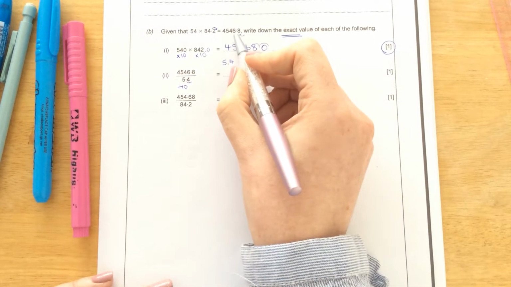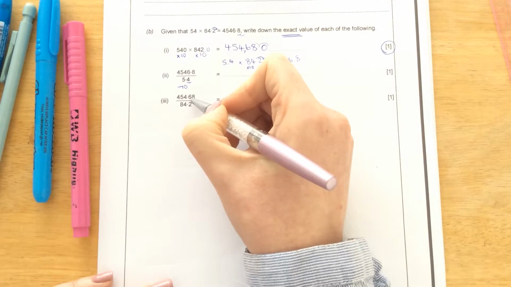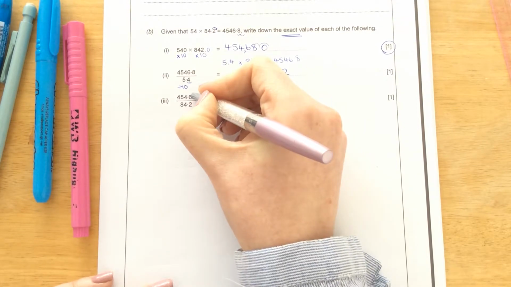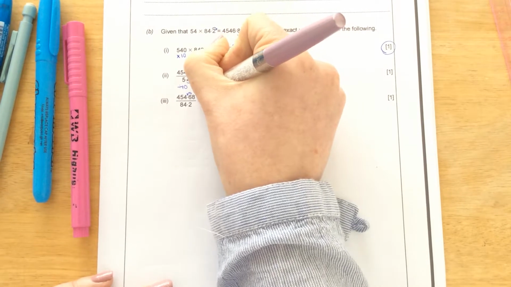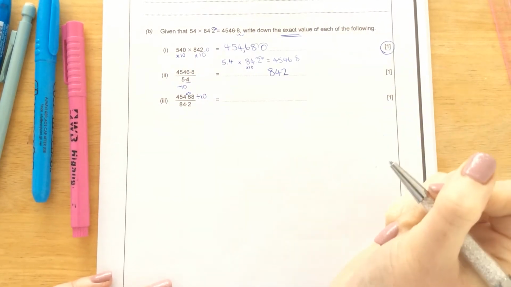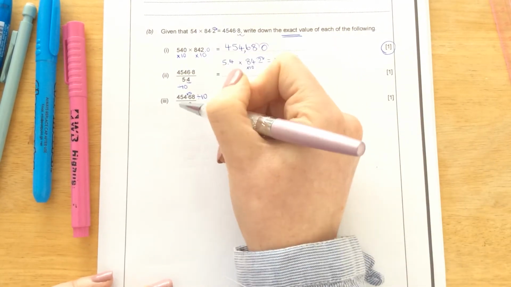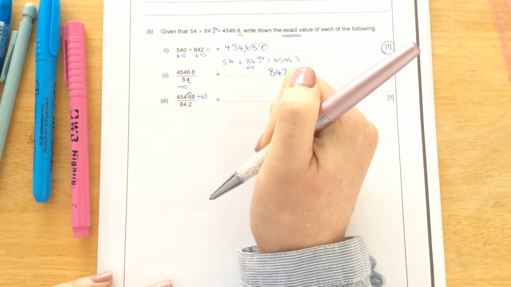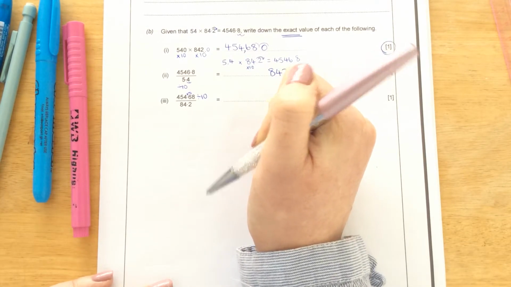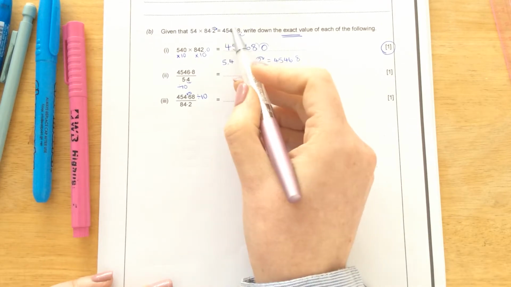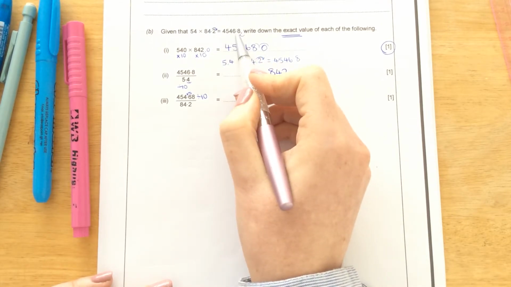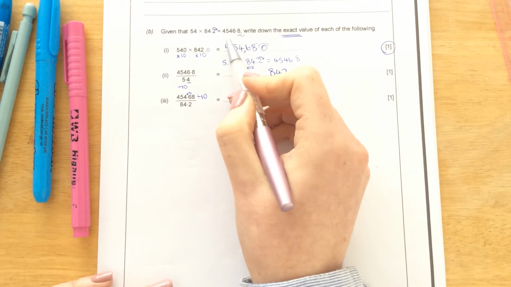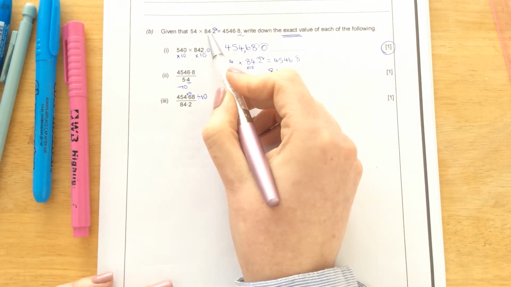454.68. So that's not the same here. The decimal has moved one space backwards. So that means the number has been divided by 10. 84.2, this has stayed exactly the same. So we've gone from the answer being divided by 10 to being divided by the exact same number here.